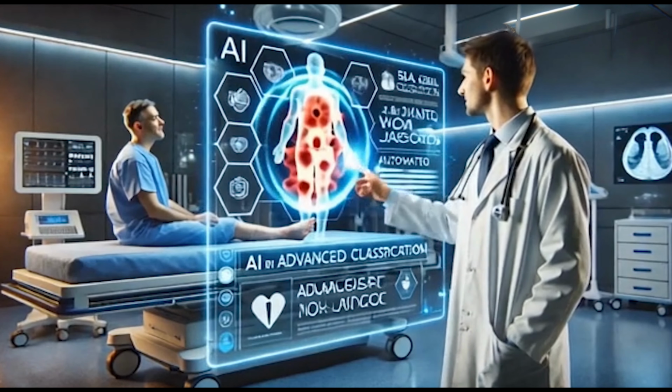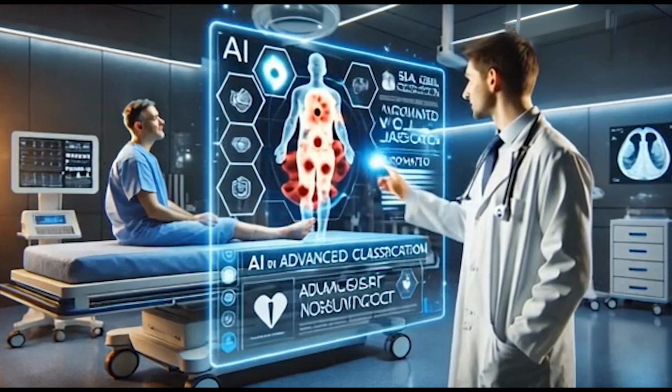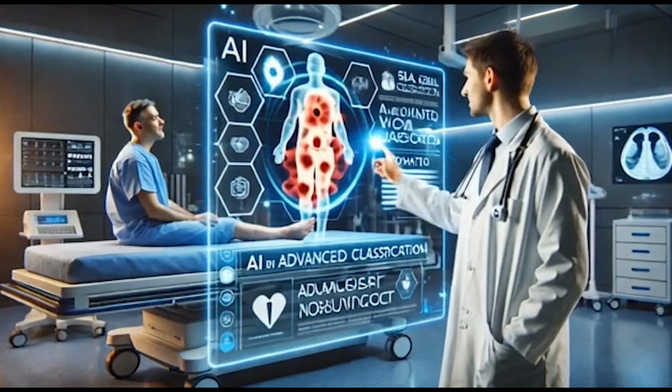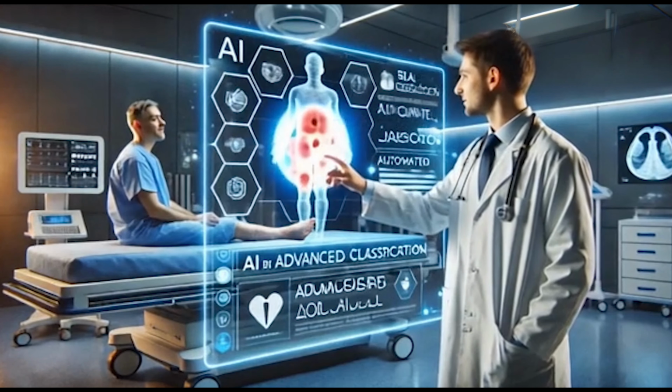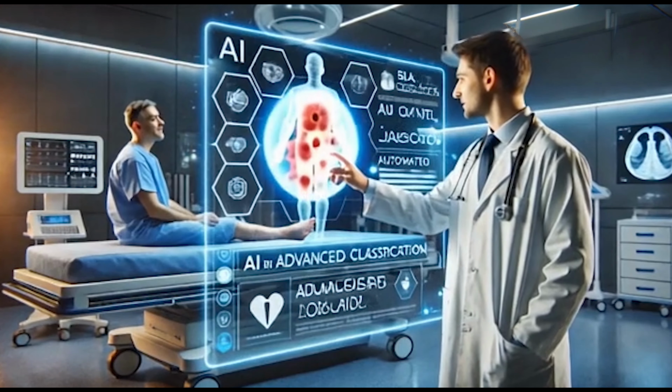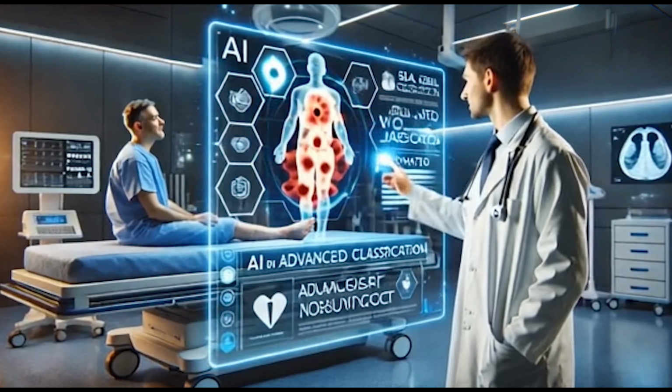This shift from traditional methods to advanced AI solutions is transforming wound care, improving both diagnosis and treatment. By embracing these tools, you can provide precise and compassionate care, leading to better outcomes for every patient.